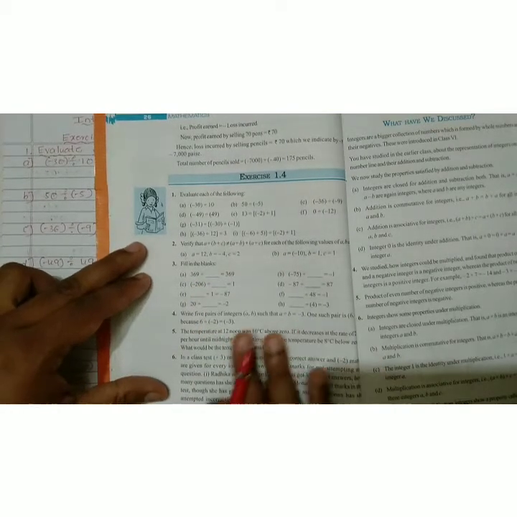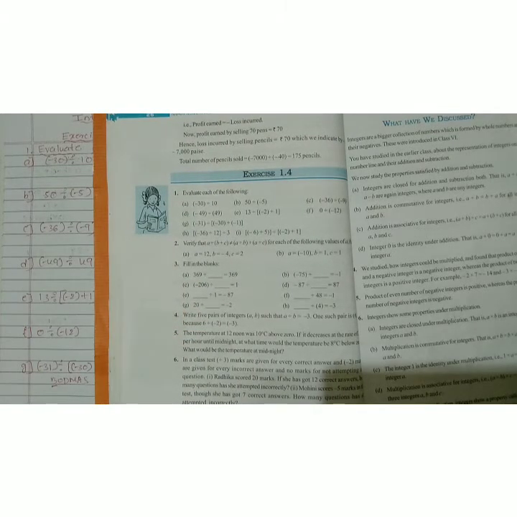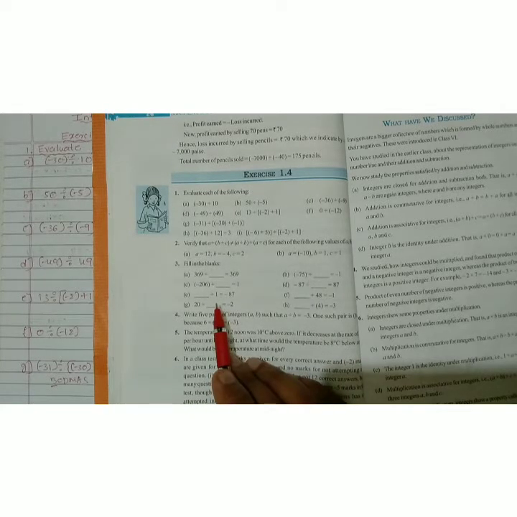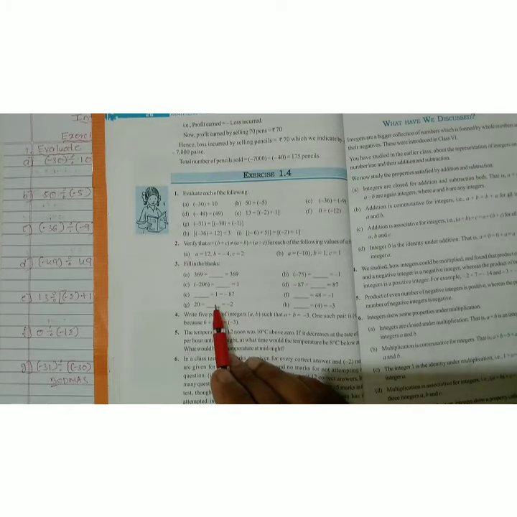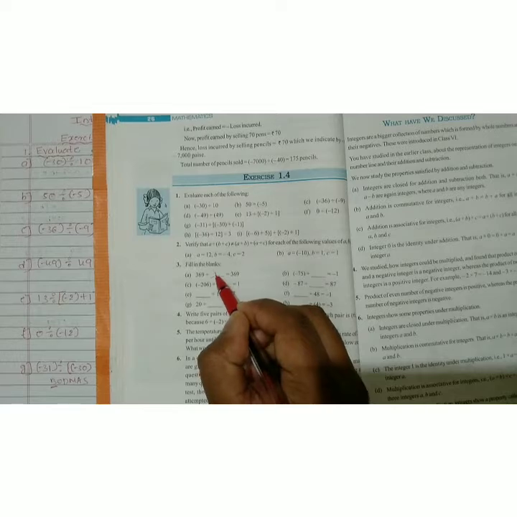So filling the blanks. So see here, the first one, 369 divided by blank equals 369. So it is quite easy. Here 369 divided by what should be 369? So here we are getting 369, so 1 will be the answer, right? 1 will be the answer.